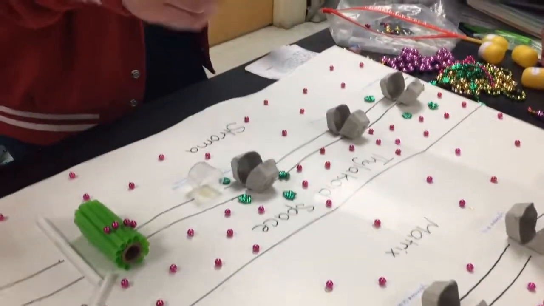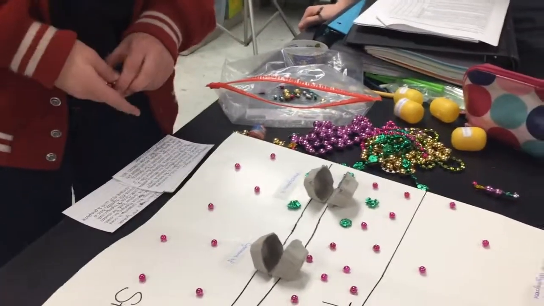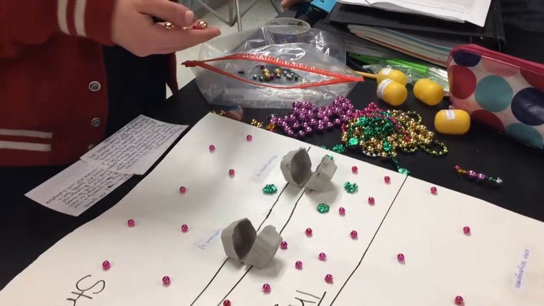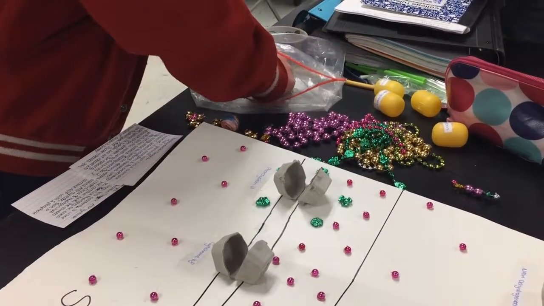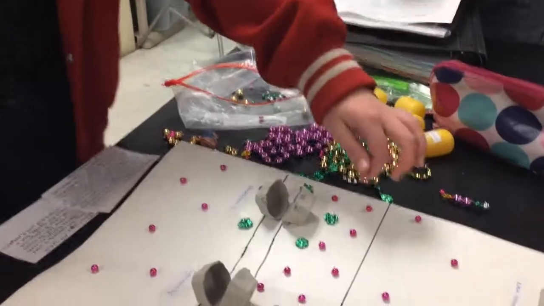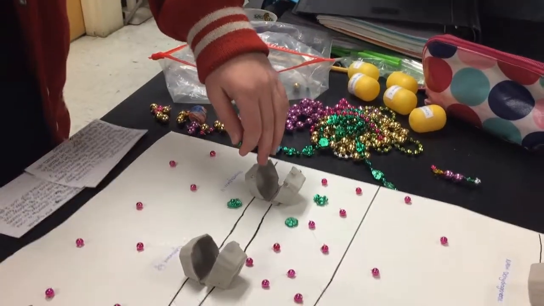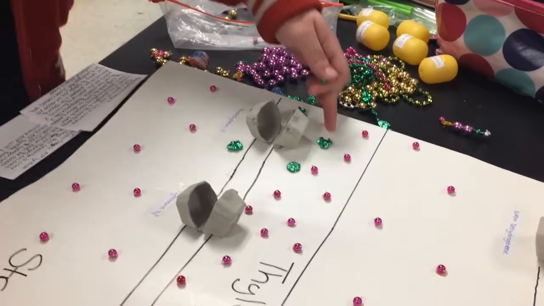Then for photosynthesis, first a photon of light will hit, this is a photon, so a photon of light will hit a chlorophyll that's surrounding photosystem 2.